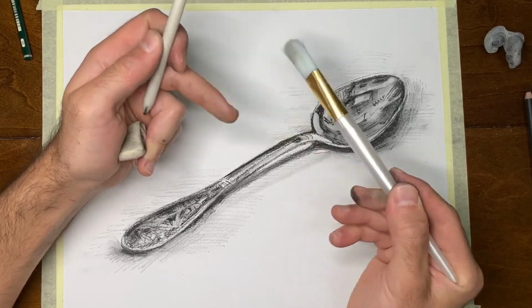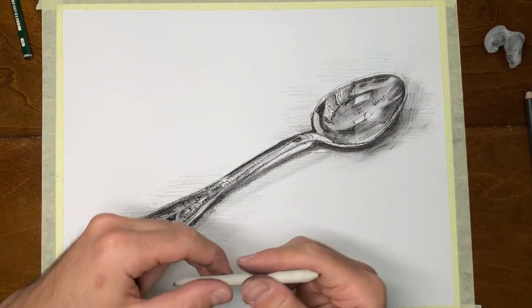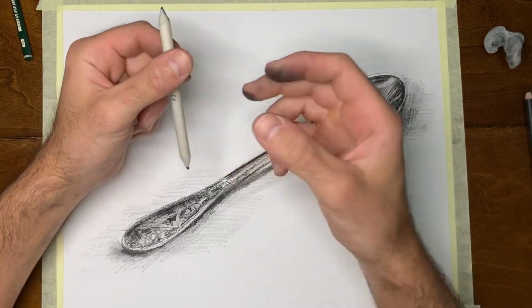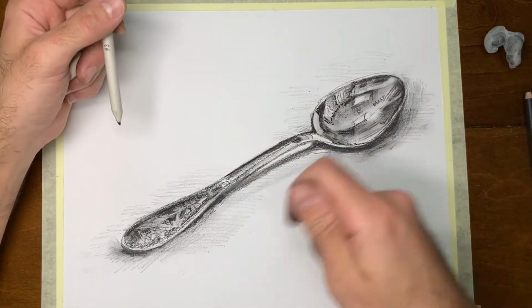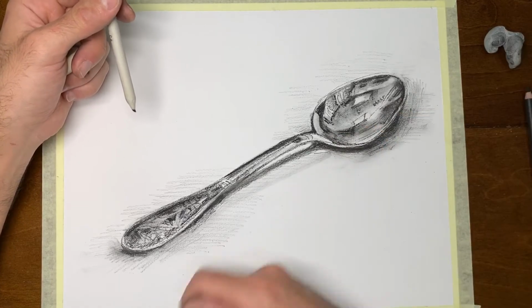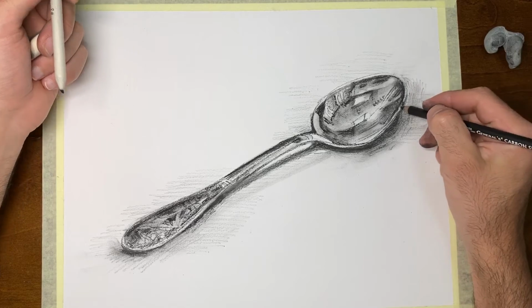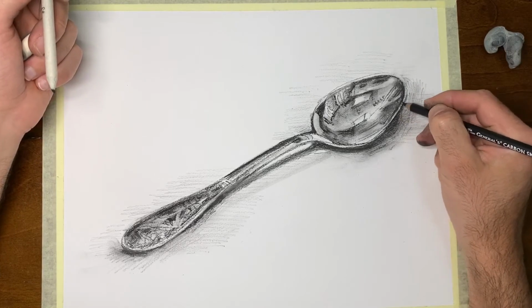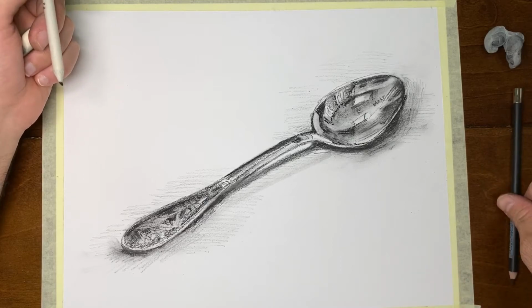It could be a synthetic brush like this or a Bristol brush. They actually have those larger brushes made out of horsehair. I don't know what the word for it is, but those are specifically made for cleaning up your eraser shavings. Otherwise, you're gonna just make everything muddy. So keep that in mind.